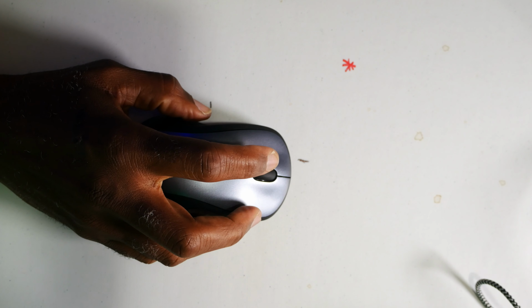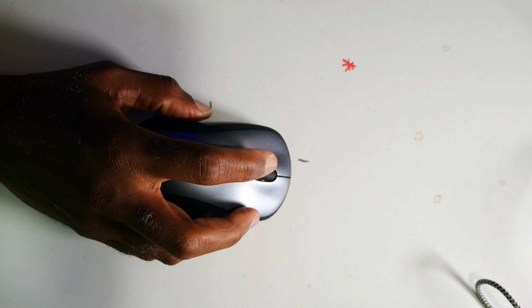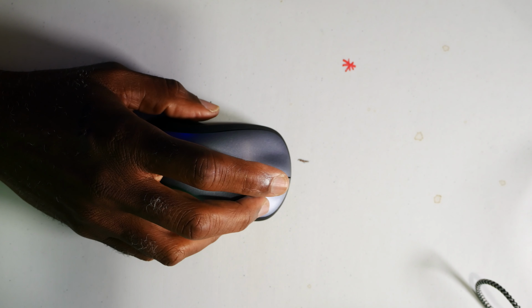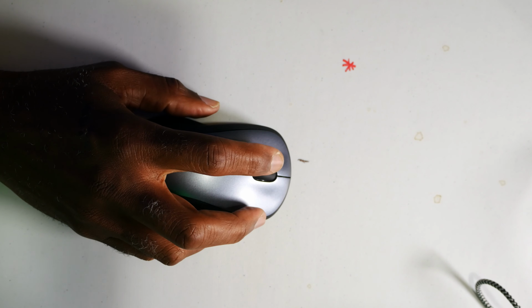So let's get going. Like I said before, depending on what you're trying to execute, you would either click on the right side or on the left side. Generally speaking, if you're opening programs, let me demonstrate while I'm speaking.